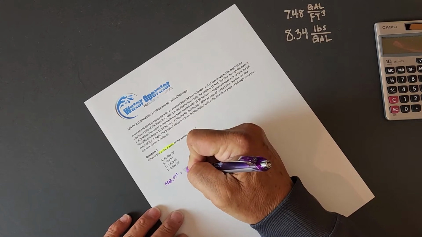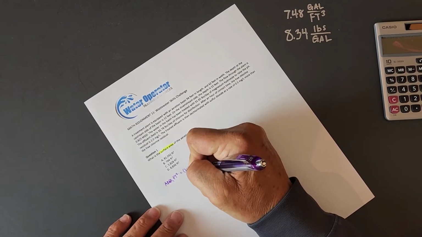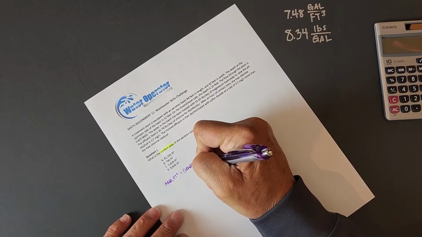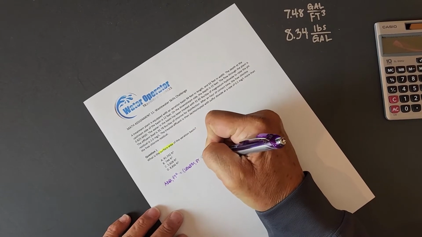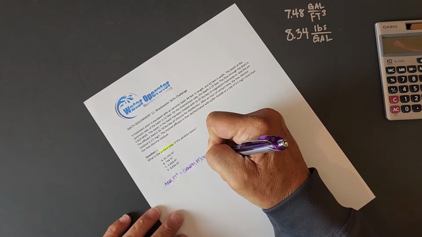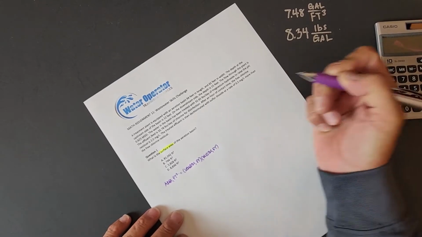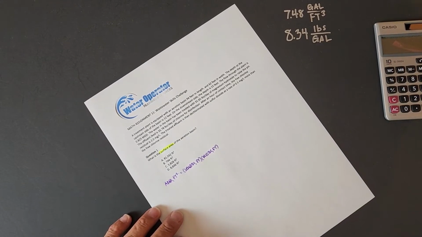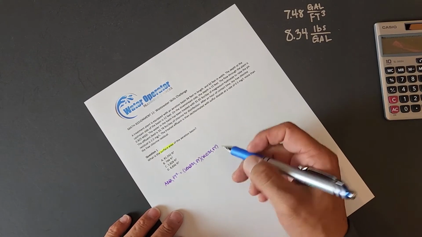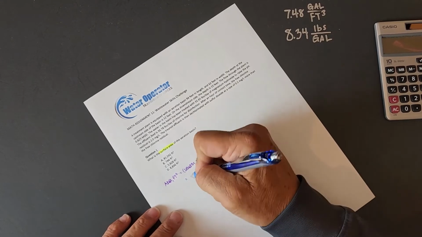And we know that area is equal to the length in feet multiplied by the width in feet. So let's use that formula and plug in the information we need.